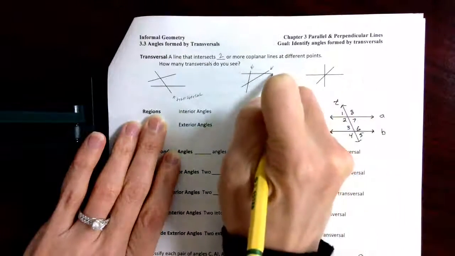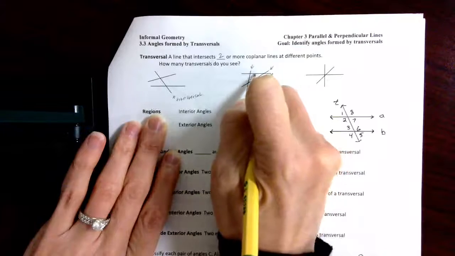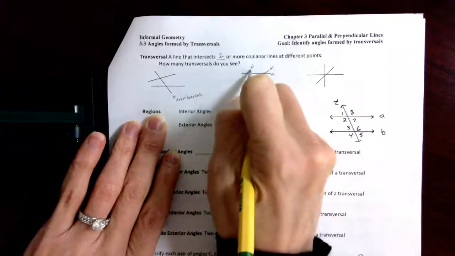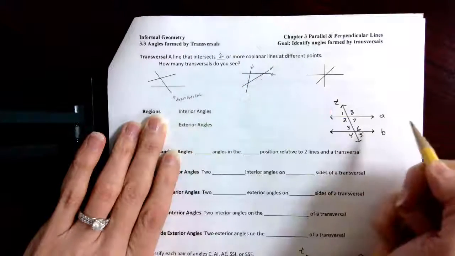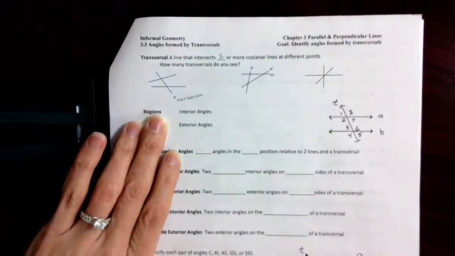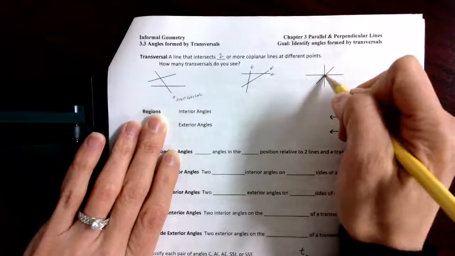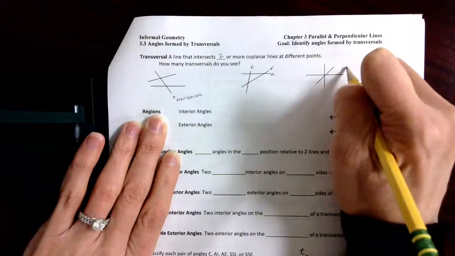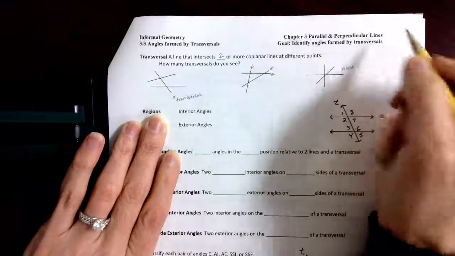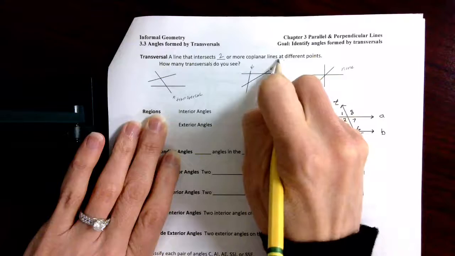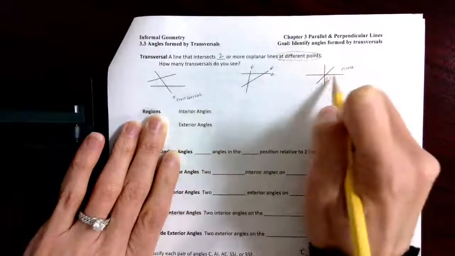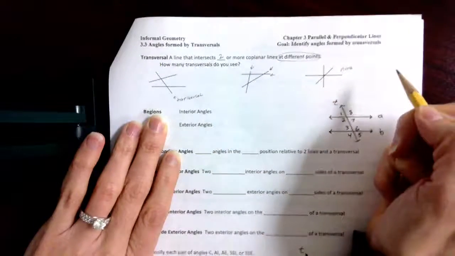Then the last line right here, is this one a transversal? Once again, it intersects 2 lines, so it could be a transversal as well. This last diagram right here, what it looks like is that all 3 lines are intersecting at one point. So this one I would say has no transversals because they have to intersect at different points, and these all intersect at one point. Okay?